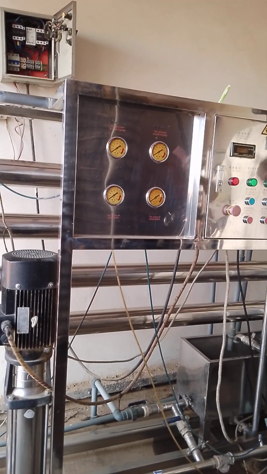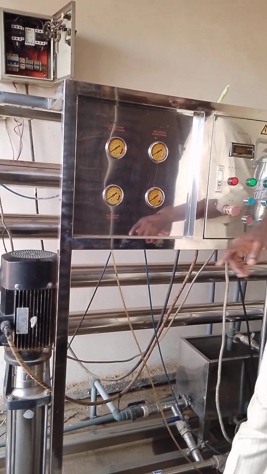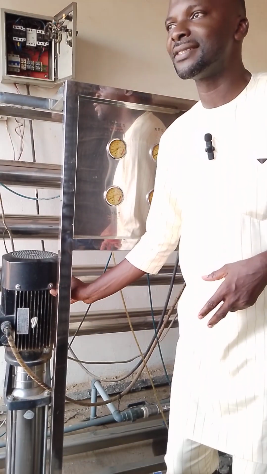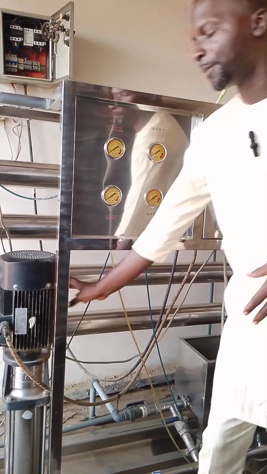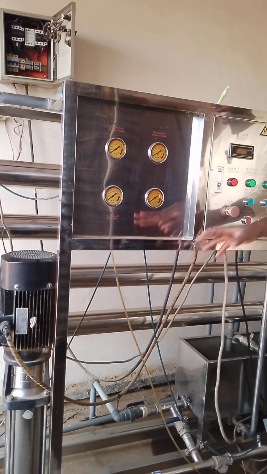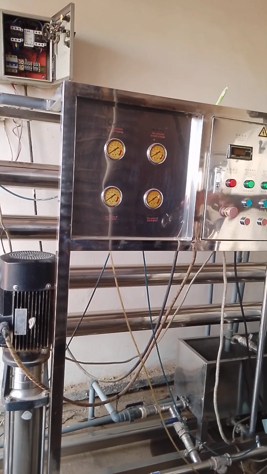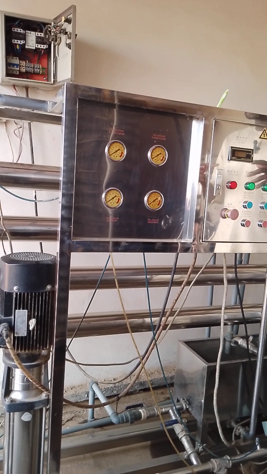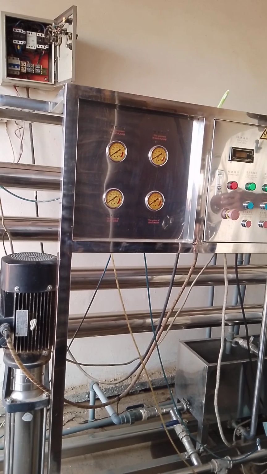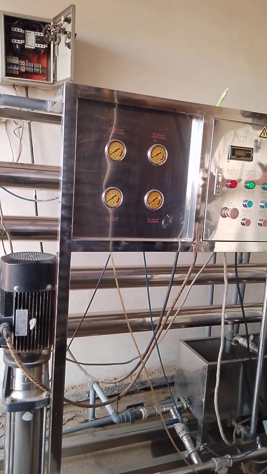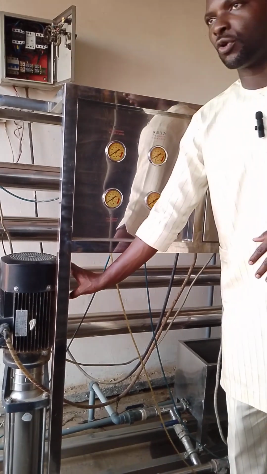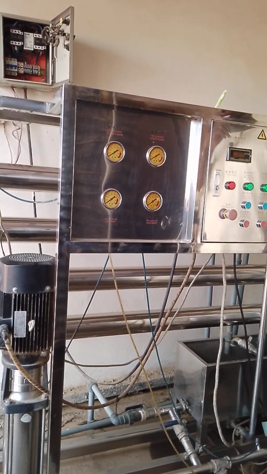That is when they will come back to this place, not knowing that this is not working. It's only making sand. And at this point, before they know, this vertical pump has been burnt. So for owners of factories, to protect the hard-earned money that you spend on this machine, because the machine is very expensive, please install a phase control on this vertical pump.